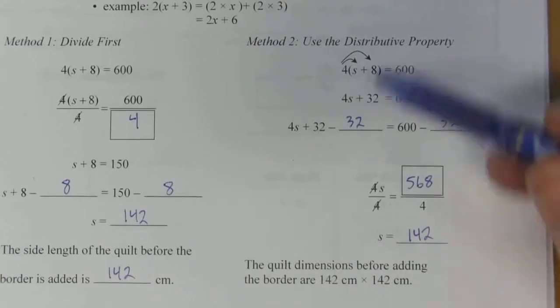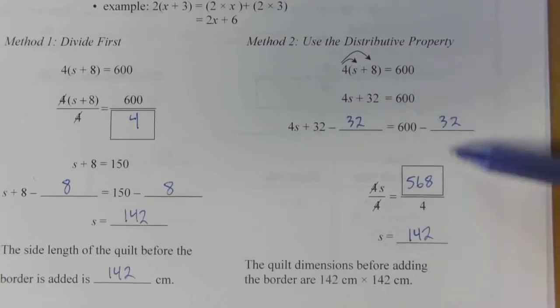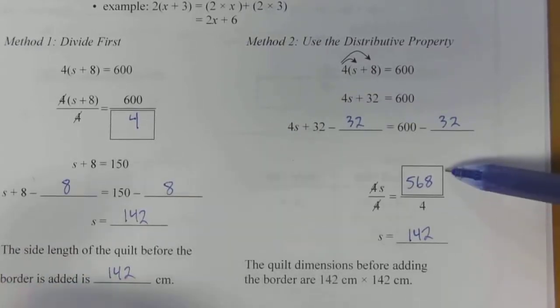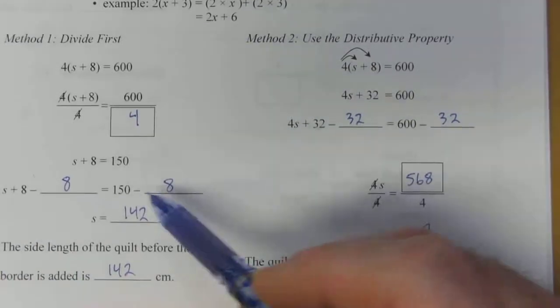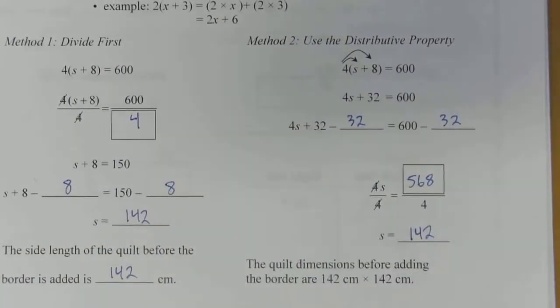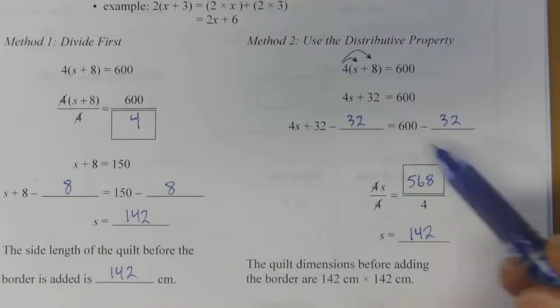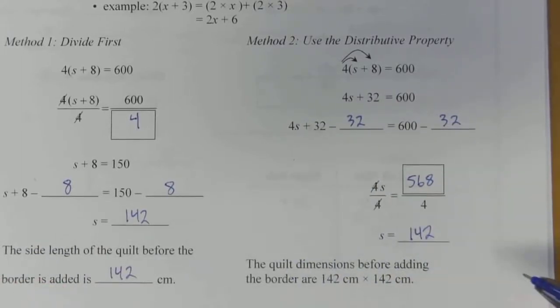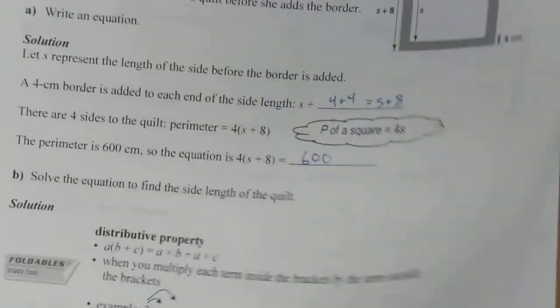So in this particular instance, the distributive property actually is more complicated math as opposed to the divide first, but you won't always be able to do this simply. So having both strategies available to you can be very beneficial. All right, so that's the distributive property. Let's do some more practicing.